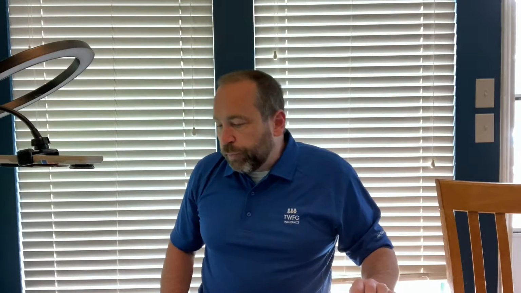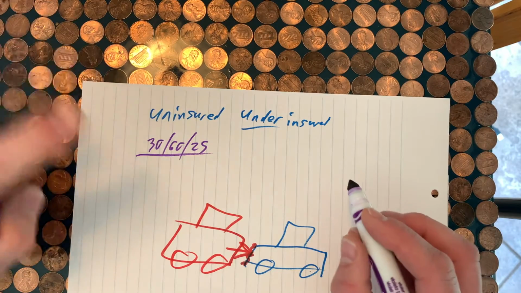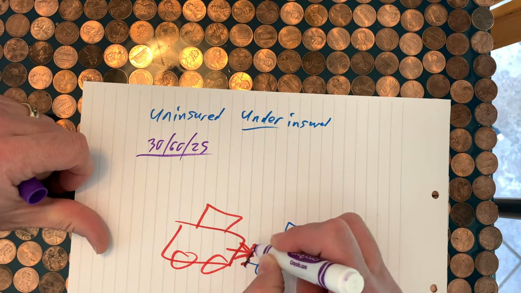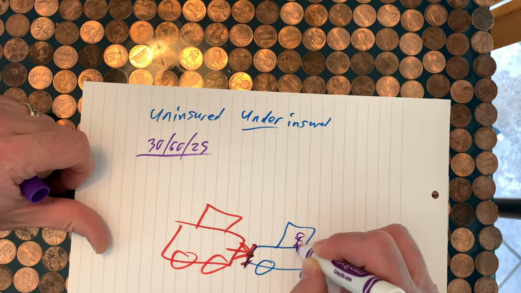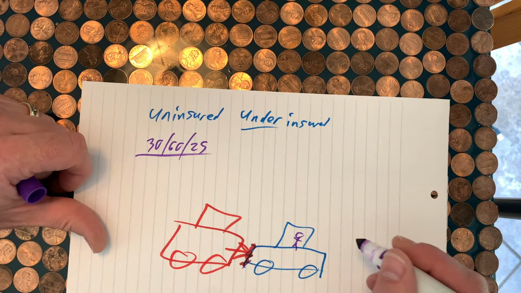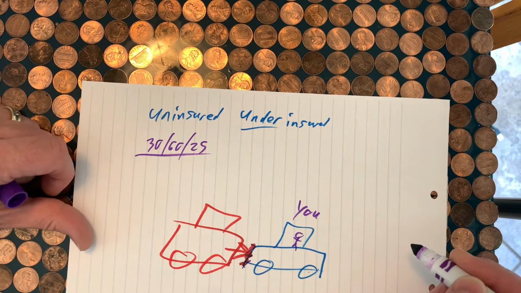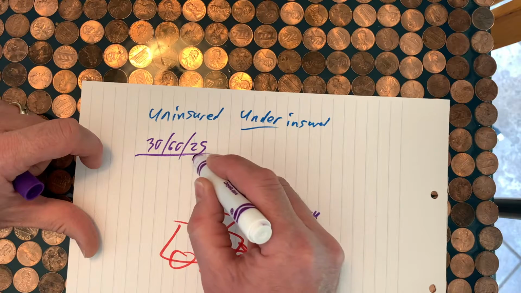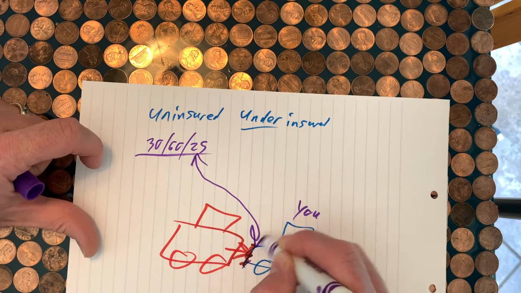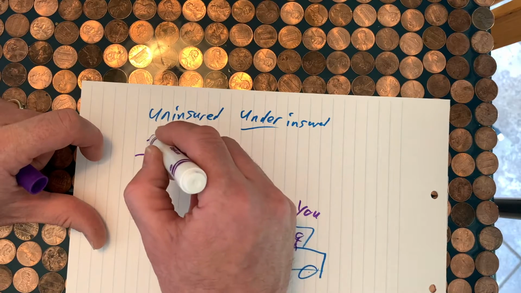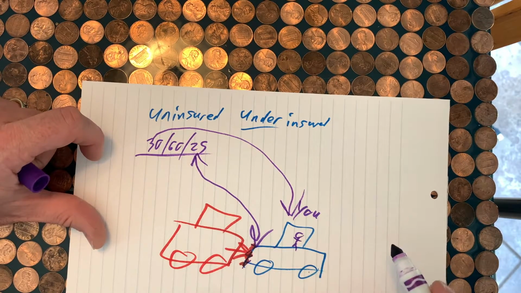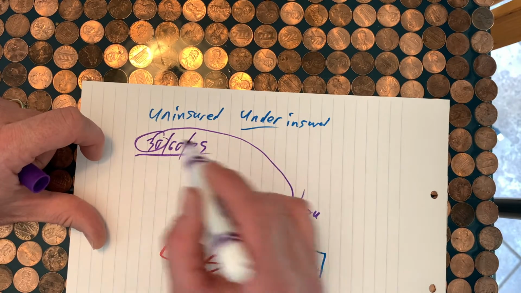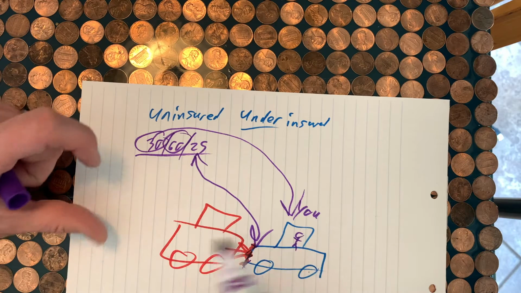So let's use the example here of we're driving down the road and somebody runs into us. Don't have insurance at all. He caused damage here and he causes medical damage to you. This is you over here again. So if he doesn't have any at all, then you'll be able to use your property damage to fix the damage on the vehicle, and you'll be able to use that medical coverage to cover your medical injuries up to $30,000 in this case, total of $60,000 for the entire incident.